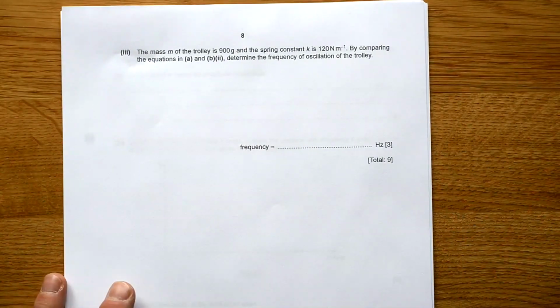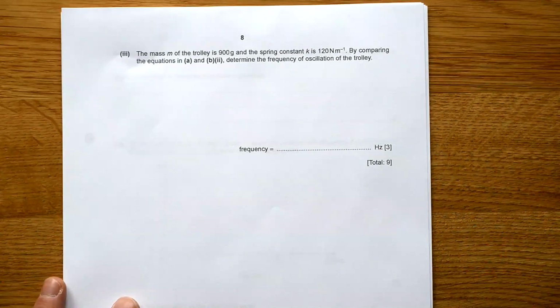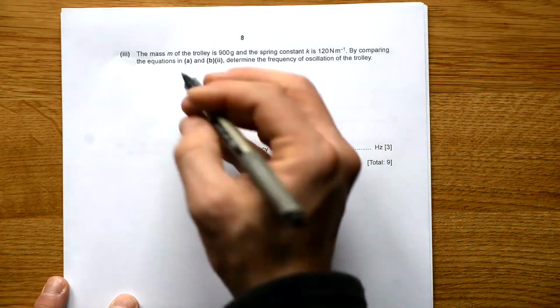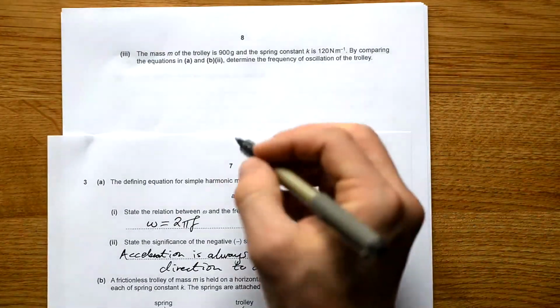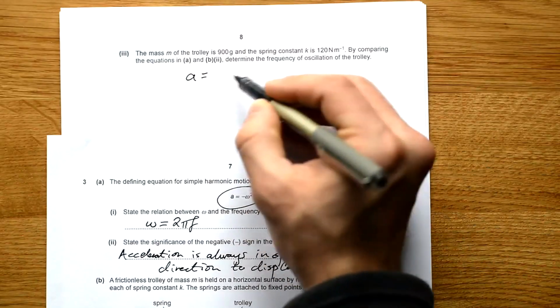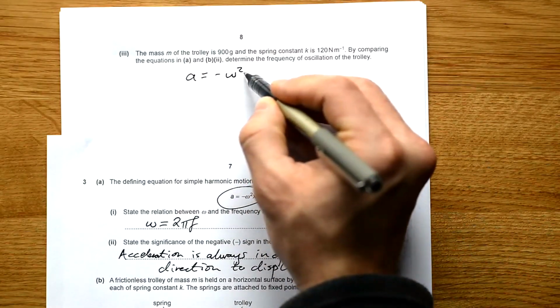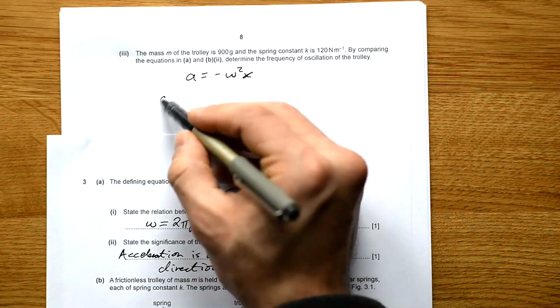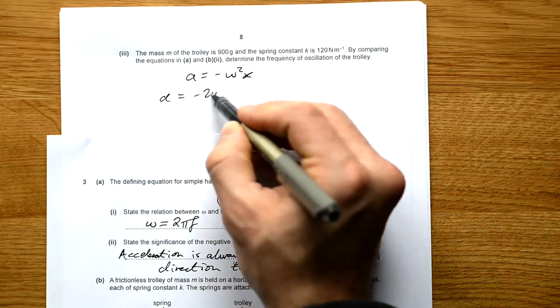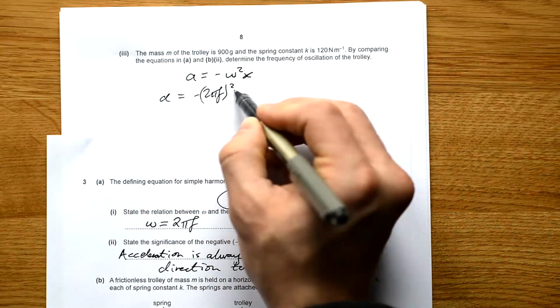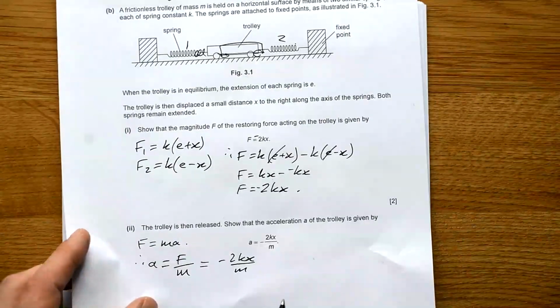Okay, last bit. The mass m of the trolley is 900 grams and the spring constant is 120 newtons per meter. By comparing the equations in A and B, determine the frequency of oscillations of the trolley. So we know that our bog standard equation for acceleration is minus omega squared x, and obviously that is minus (2 pi f) squared x. But we also figured out here that acceleration is minus 2kx over m.